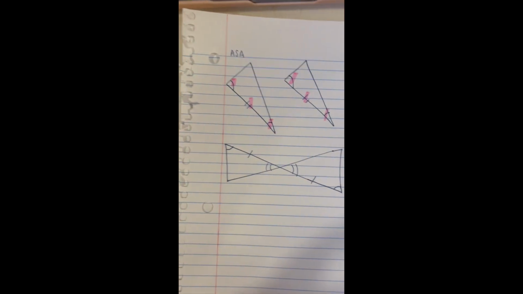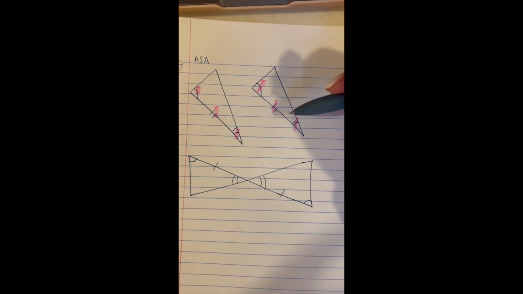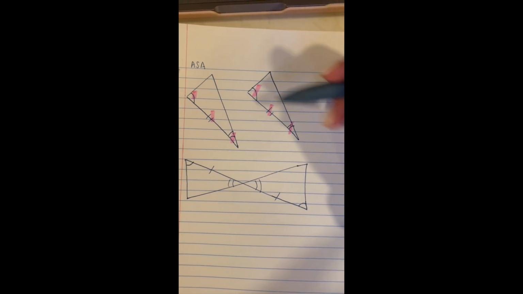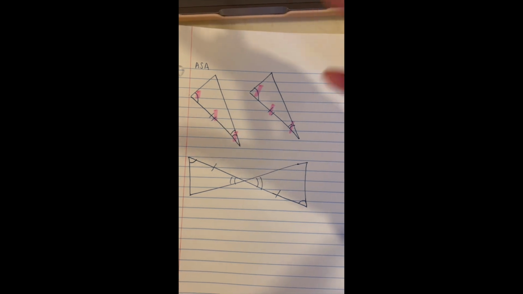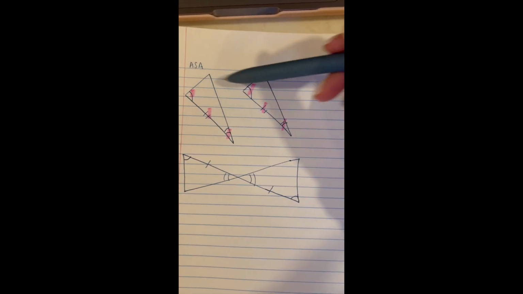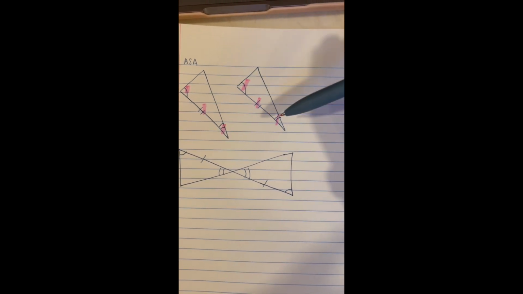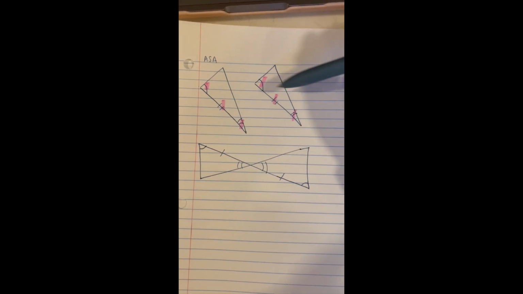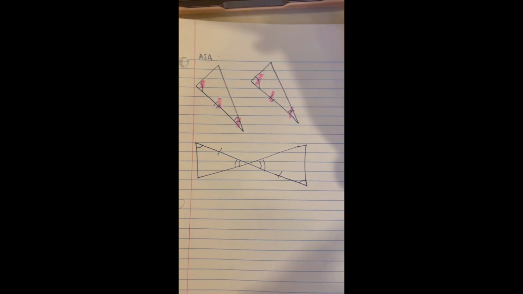And actually, the bottom most angles should have markings, so as not to confuse that this angle is the same as that angle. So we just want to make it obvious to distinguish this angle from that angle, okay, because they measure different degrees. So again, this angle is congruent to that angle, this side is congruent to this side, and this angle is congruent to this angle. And therefore, these two triangles are congruent by the angle side angle theorem.